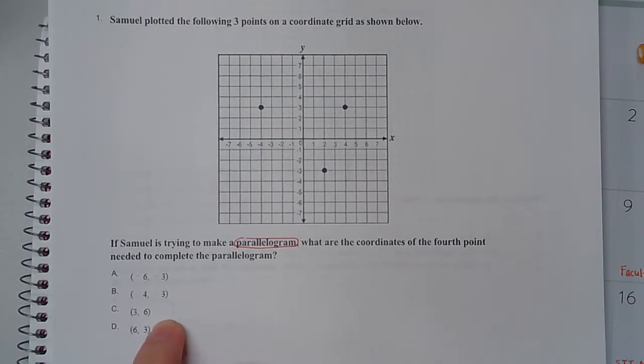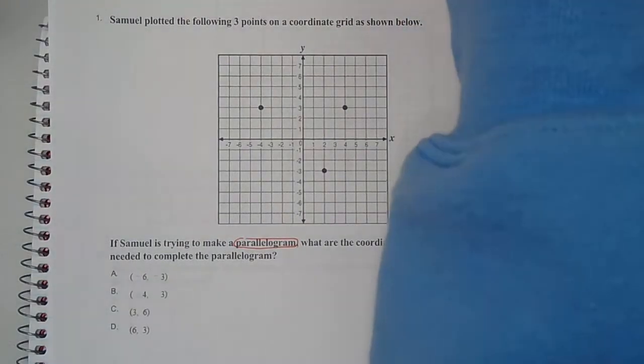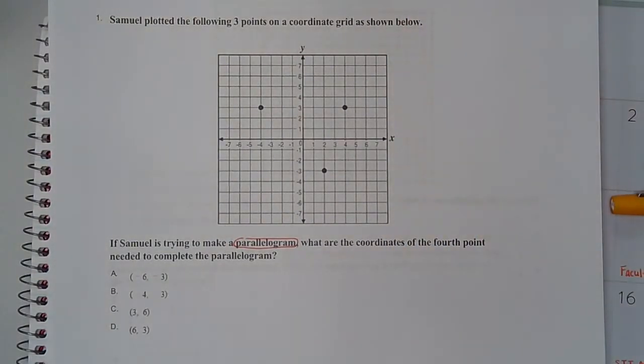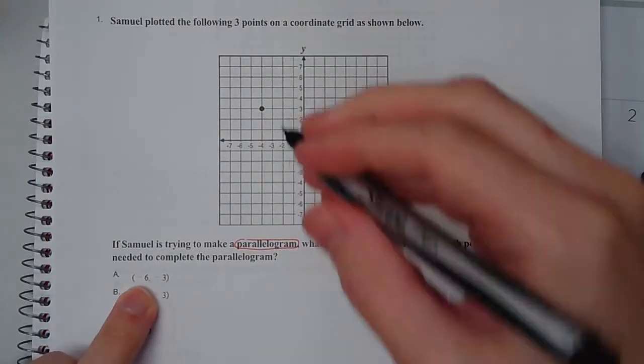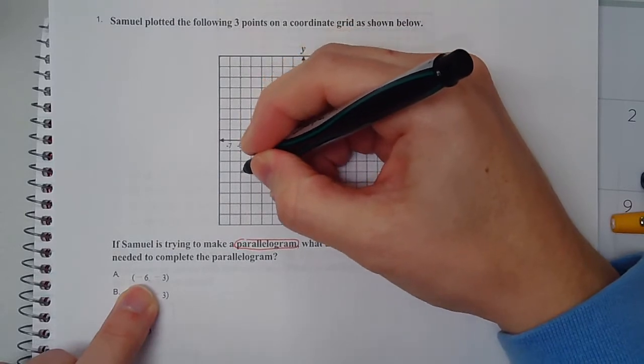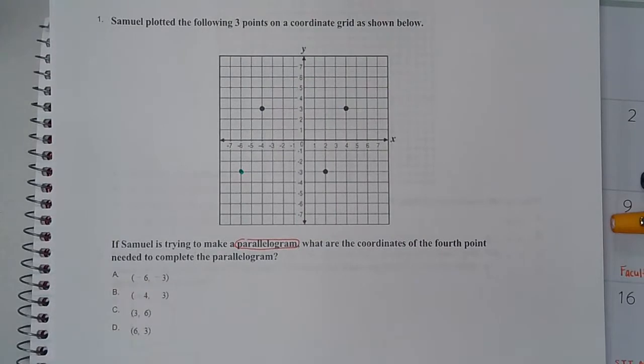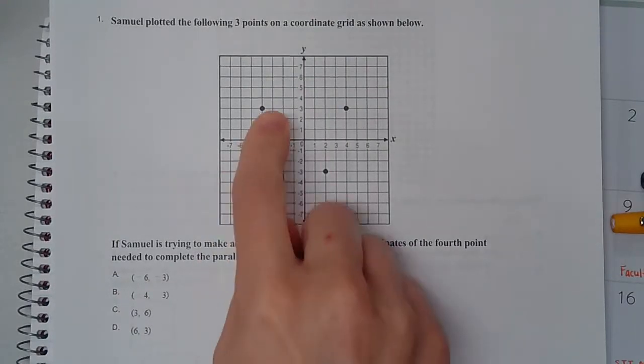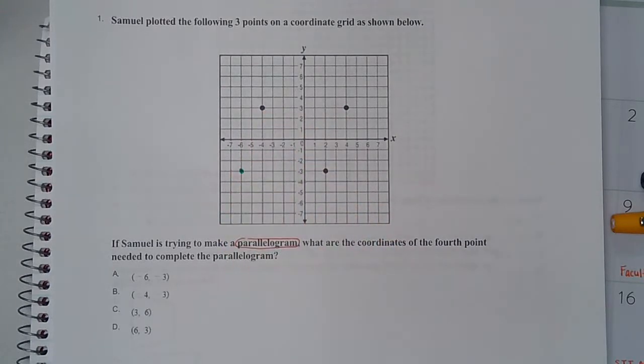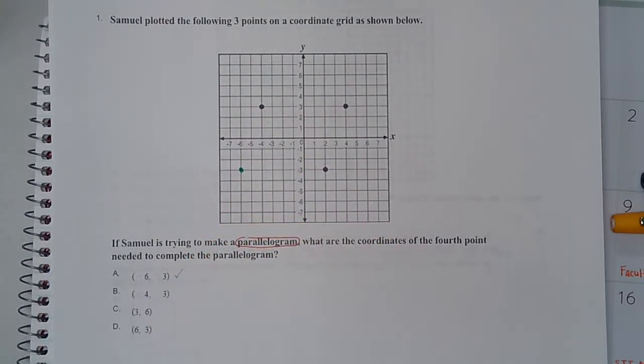I know it's kind of hard to see on the video, but these aren't just spaces. These are negative signs in front of these numbers. I'm going to attempt to use different colors. I don't know how well you can see on the video, but hopefully you can see a little bit. All right, so the first one they give us is -6, -3. So right here. And to me, that's looking like a pretty good candidate right now. It kind of completes my parallelogram. So I'm going to put a check next to this one because it's looking pretty good.